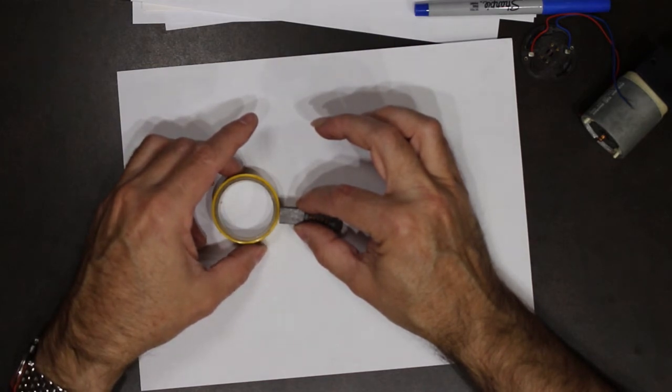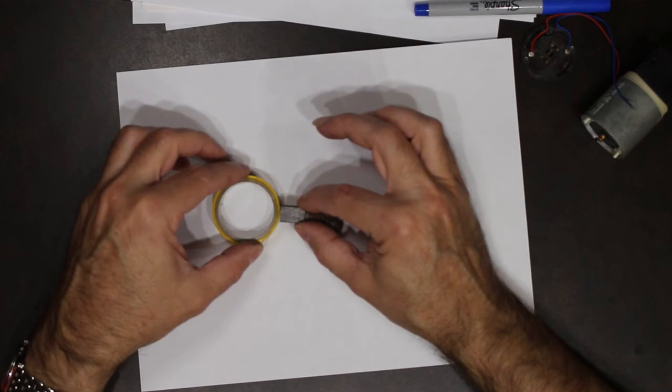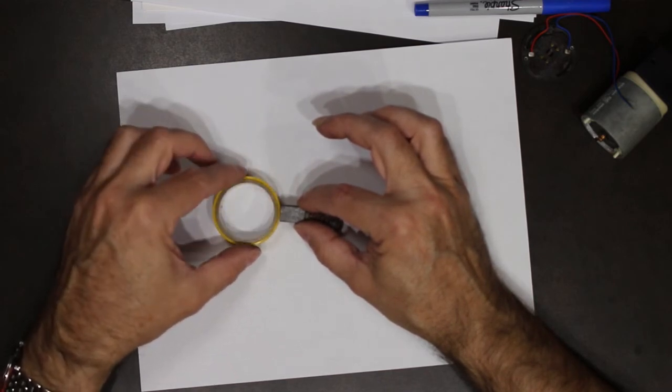When it's a DC motor, instead of a slip ring, we have a commutator. So think of it as one ring broken into two sections.